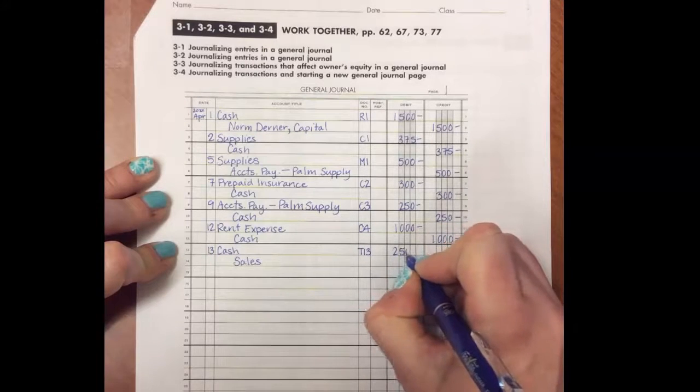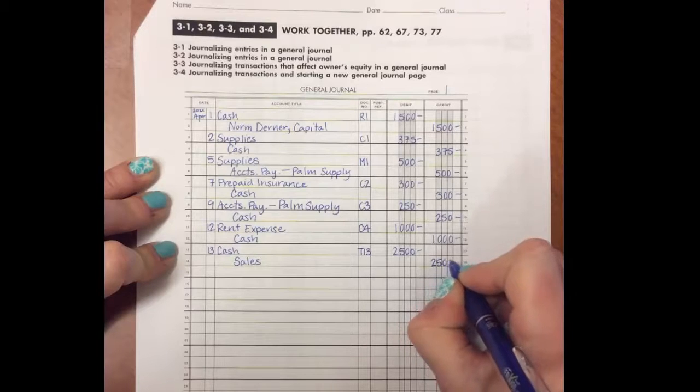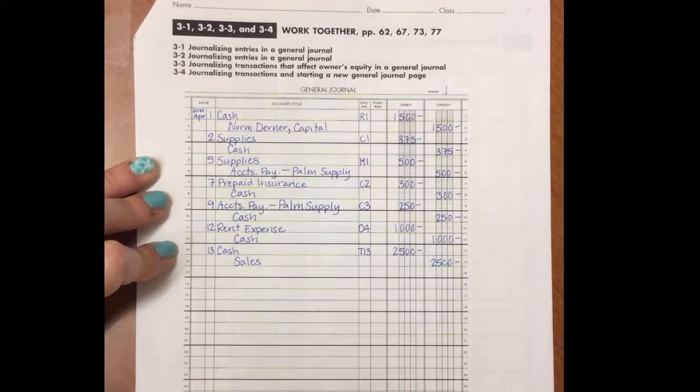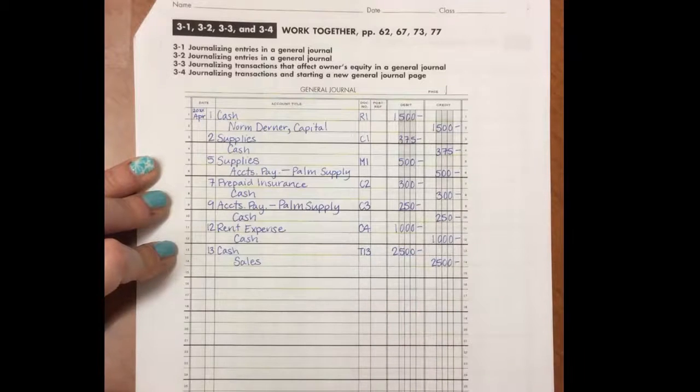And the amount is $2,500. So basically what's happening here is at the end of the day, we're taking all of the cash from the till or the register. We're getting a total of what's in the register, and we're recording that total sales for all of the transactions in our cash register for the day. We're not recording each of those individually, just one for all those transactions.